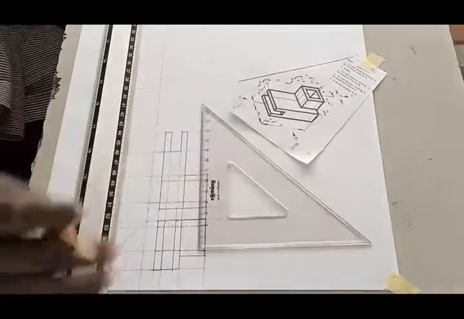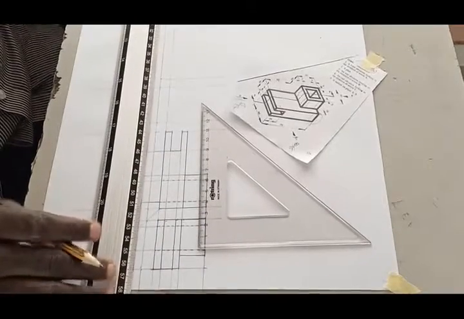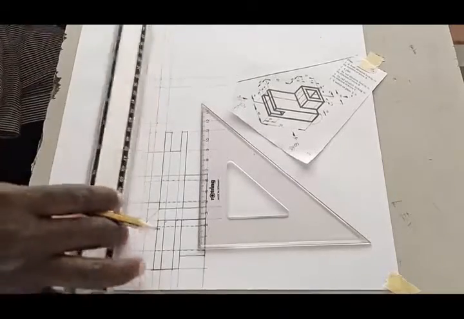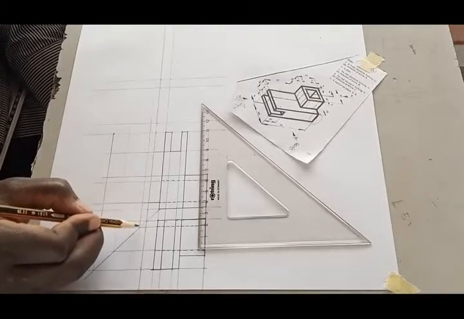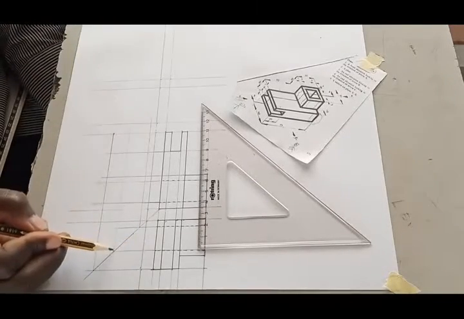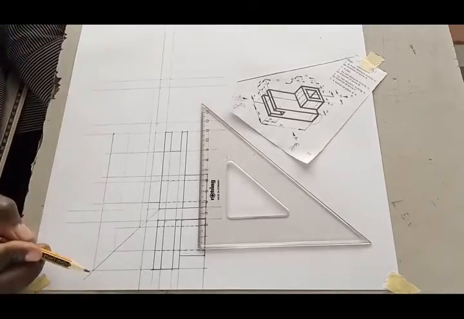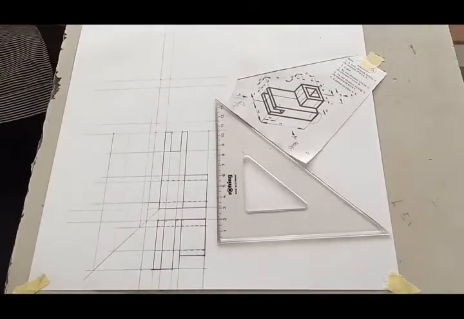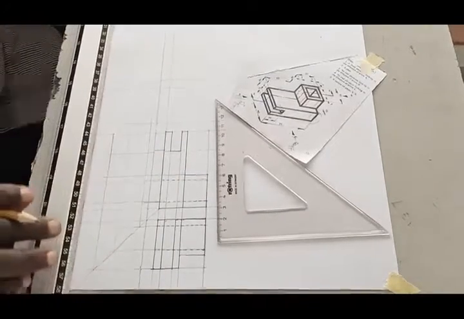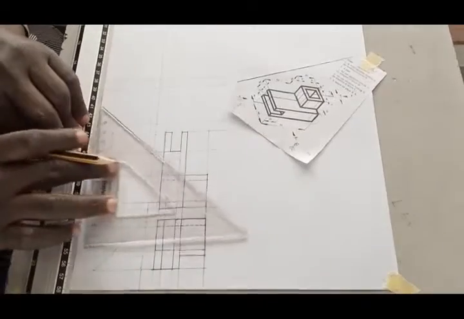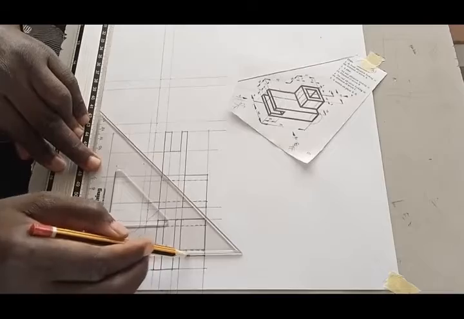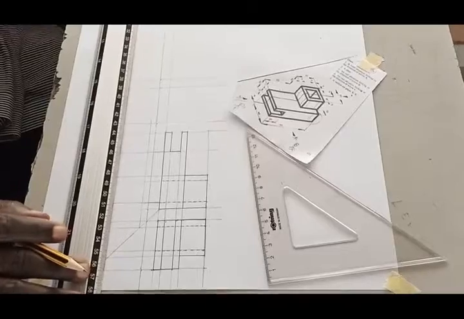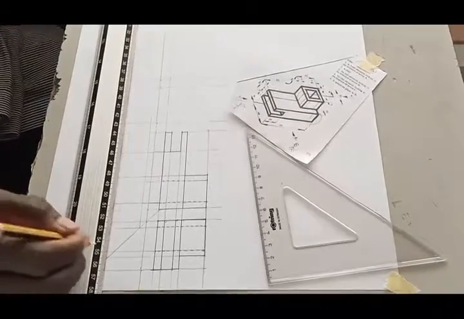take this one like this. The next one, which is this, where the lines are intersecting with the 45 degree. Where this one is intersecting with 45 degrees, bring it here. The same thing here, where it's intersecting with 45 degrees, bring it here. And this last one. Now, as you can see, there's a line we have not transferred. We have not transferred this line. So, bring it down and transfer it like this.